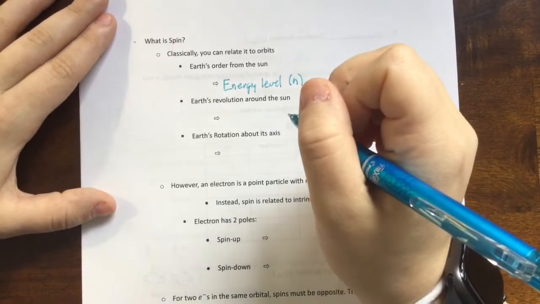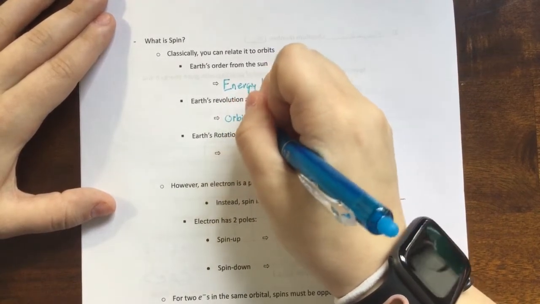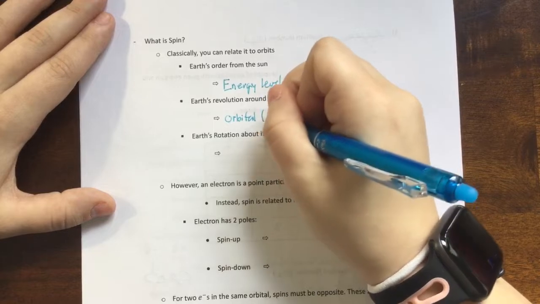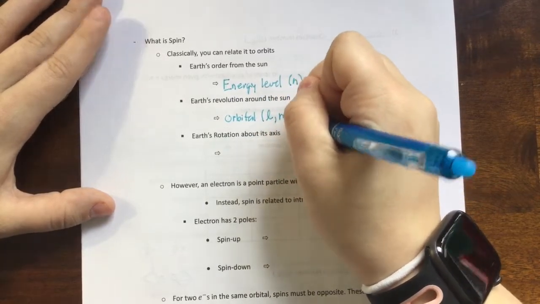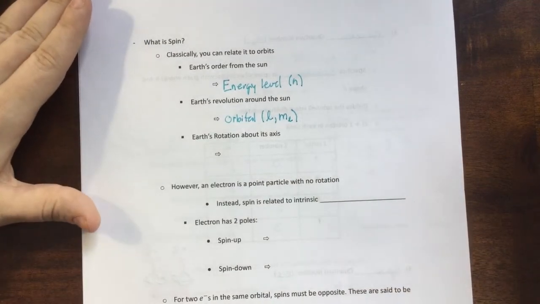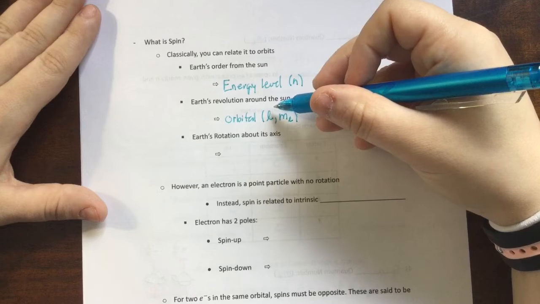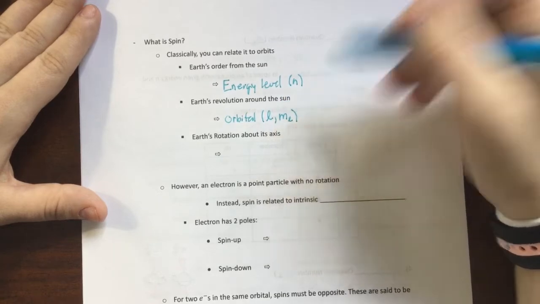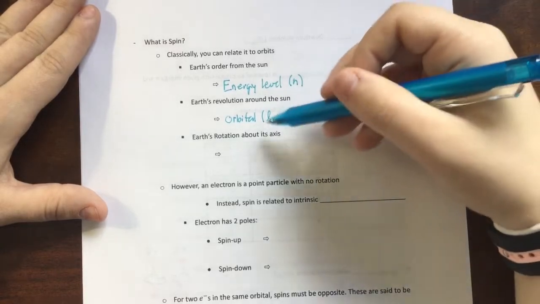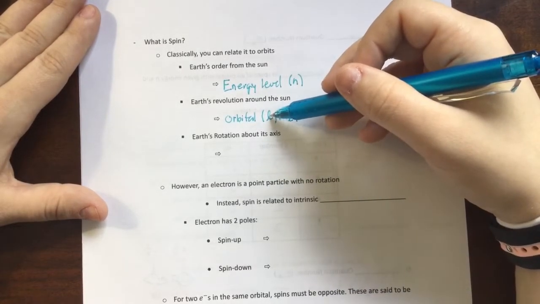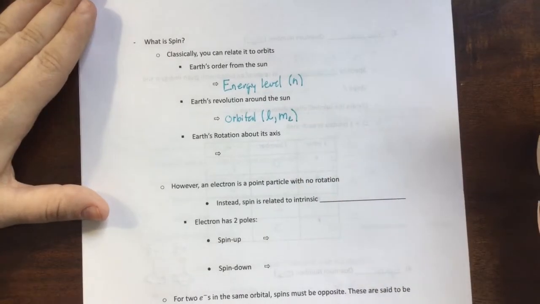Revolution around the sun would be like the orbital. That would be the L and the ML, the angular momentum and the magnetic quantum number. So that would be the shape of its orbit and where it is in that shape.